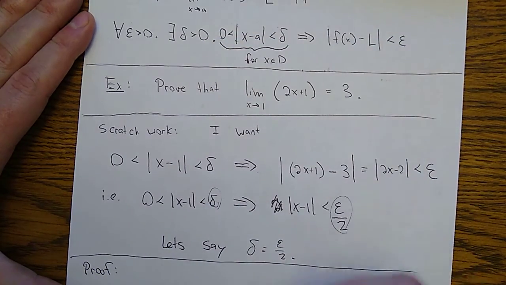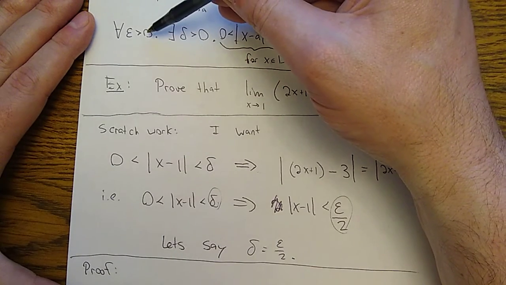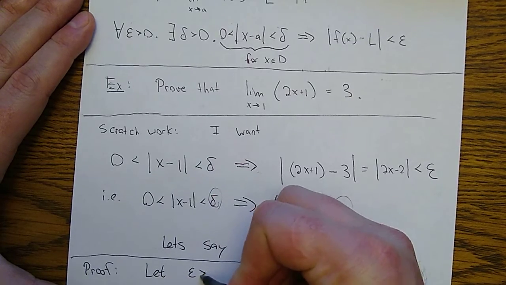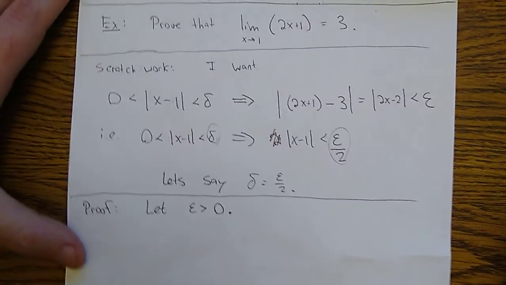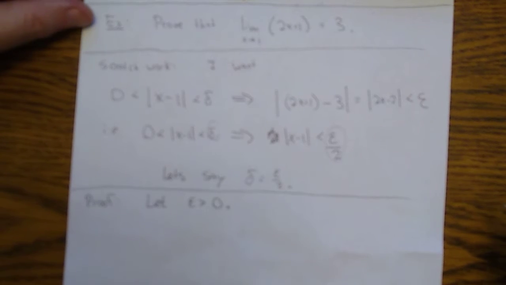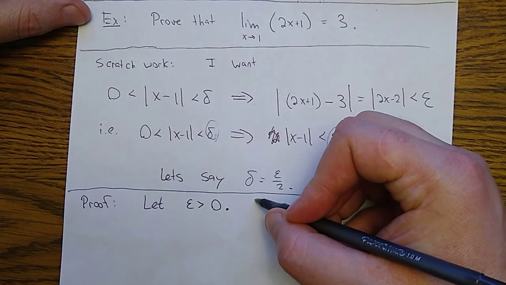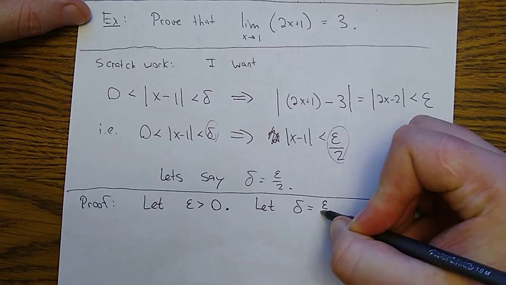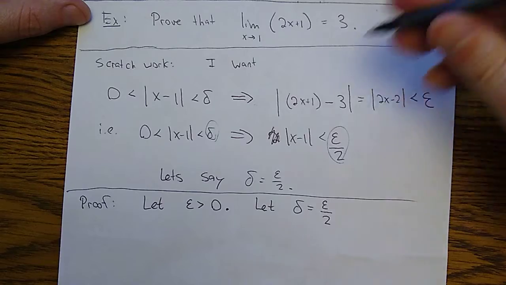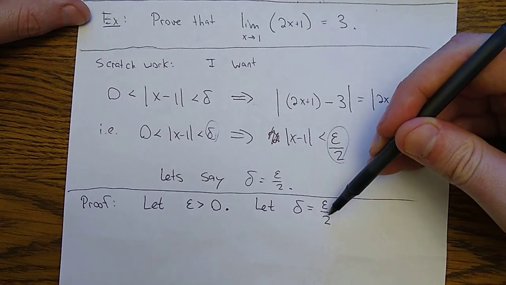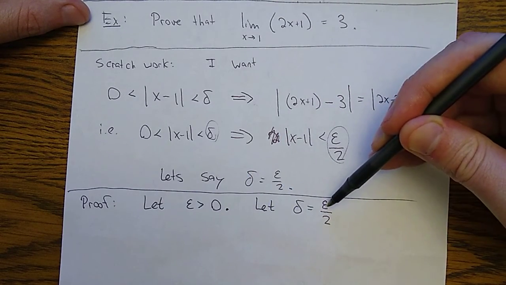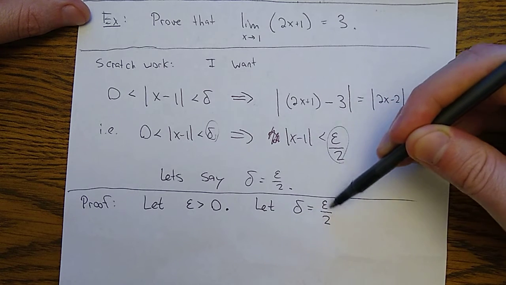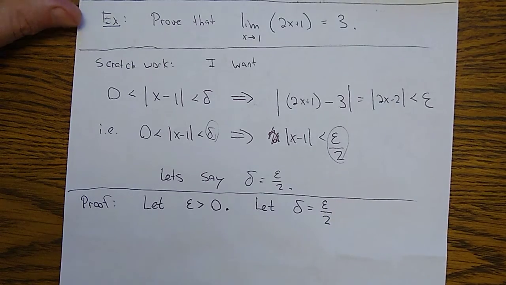So for my proof, since I have to show this for all epsilon greater than 0, I'm going to let epsilon be anything greater than 0. I just have to show that for all epsilon there exists a delta. I have a pretty good idea, based on my scratch work, of what I want delta to be. So here's the delta that I'm going to use, and this certainly exists.